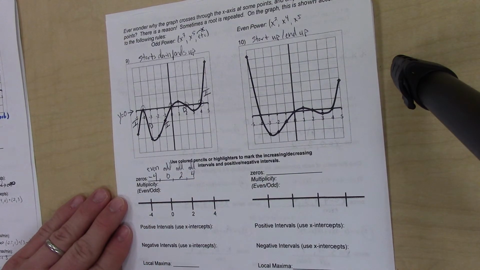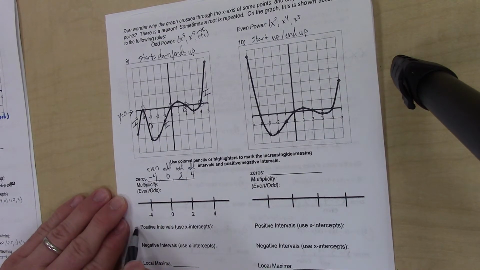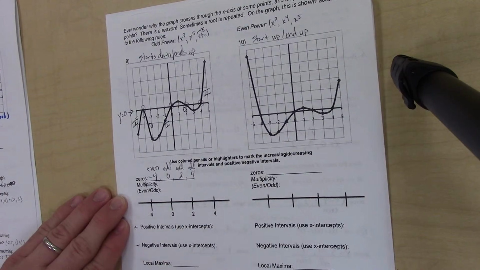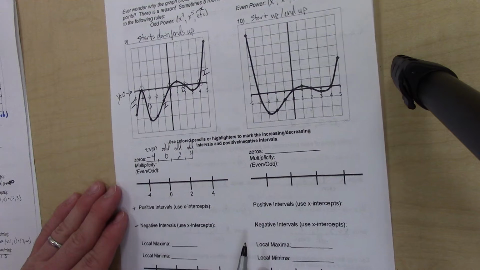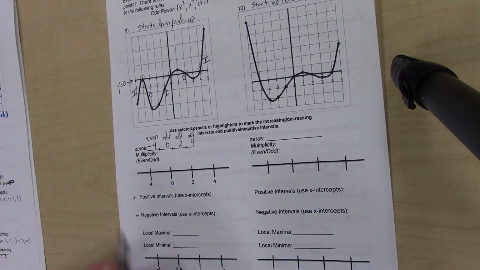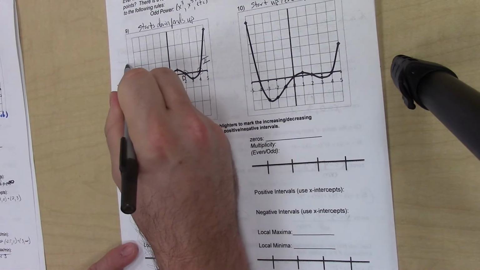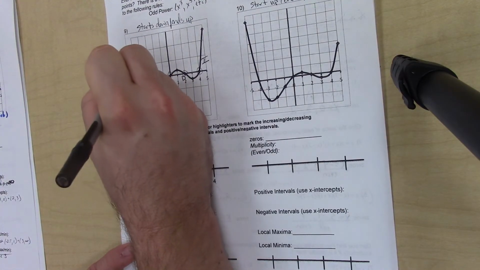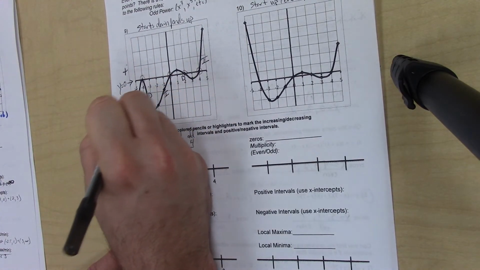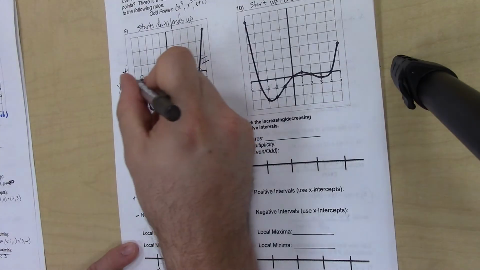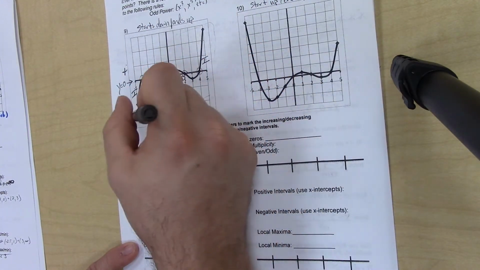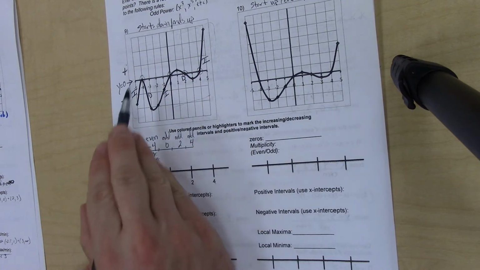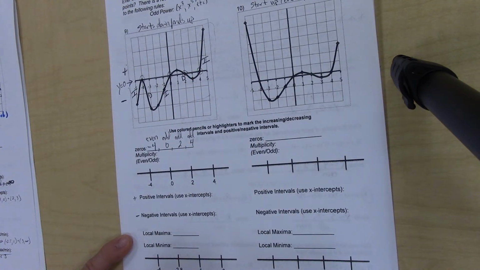Okay? Now, when I do this number line here, what I'm going to do is try and find the positive and negative intervals. We know what a positive sign is, we know what a negative sign is. Okay? Now, what I mean by that is, where is it greater than 0? This would be positive. Where is it less than 0? This would be negative. So all of the graph that's above here is positive. All of the graph that's below here is negative. And it's cool because we can just use the x-intercepts as how to do it.